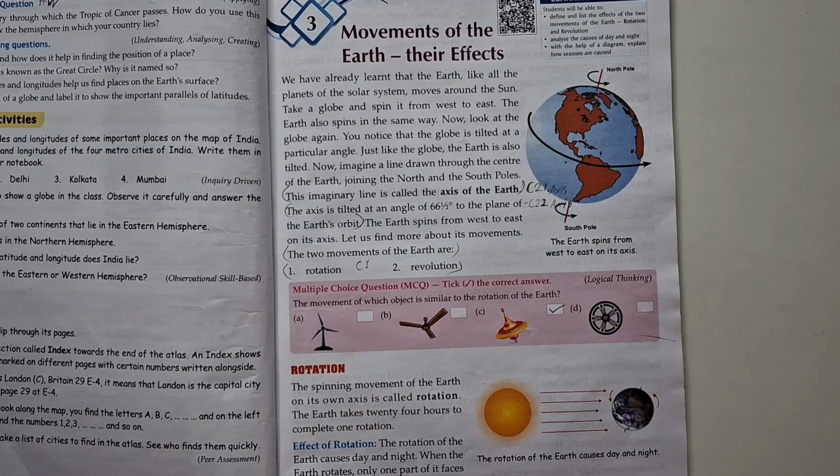You notice that the globe is tilted at a particular angle, just like the globe. The earth is also tilted. Now, imagine a line drawn through the center of the earth, joining the north and the south poles. This imaginary line is called the axis of the earth.